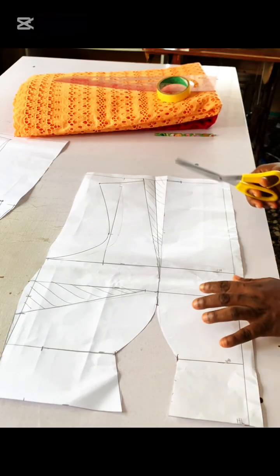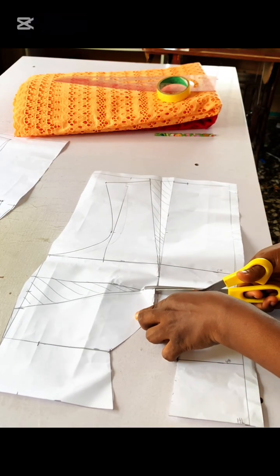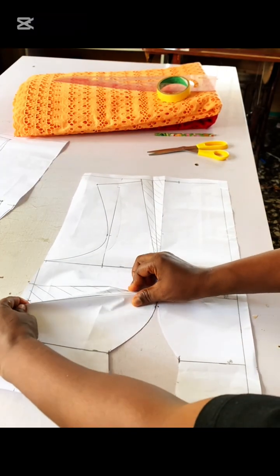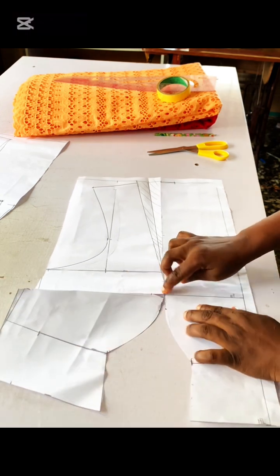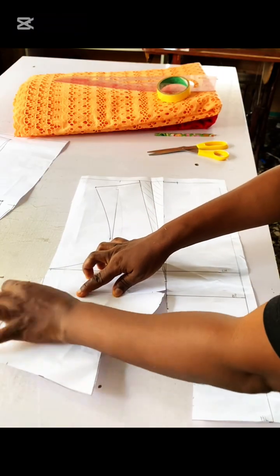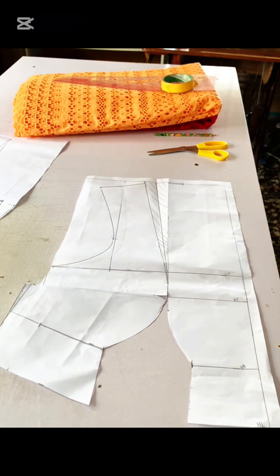All right, so I have this. Now I'll be closing the side darts. Now here I'll be opening this up by 3/4 because this person is very busty. Then I'll close the side dart, and closing the side dart will automatically give a little room of opening here to accommodate the bust more. So right now I'll be stepping down the darts.